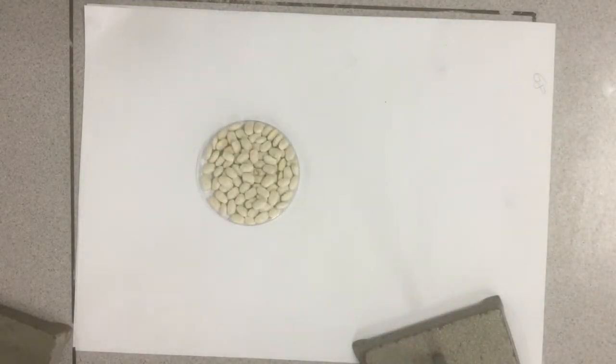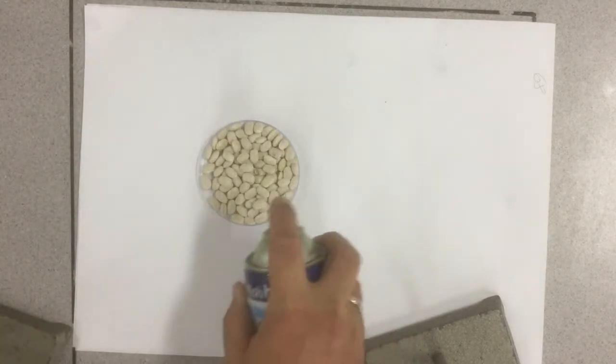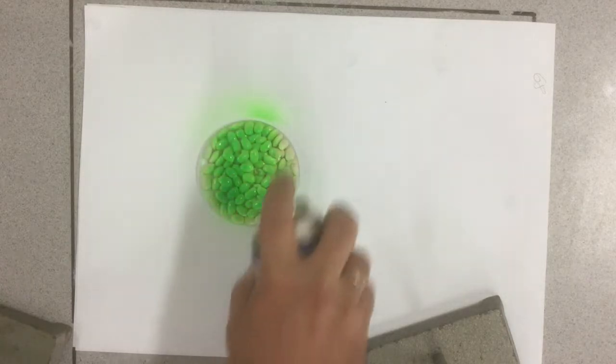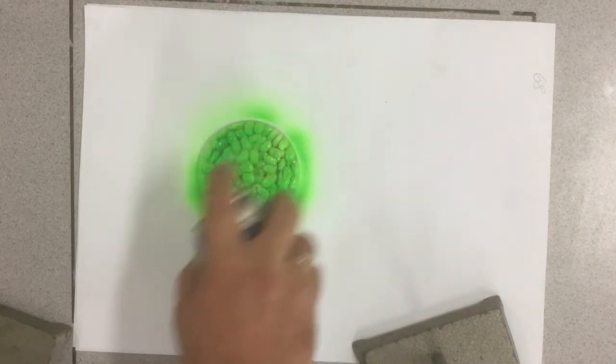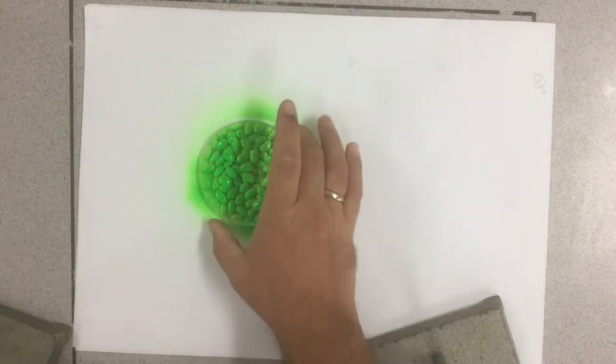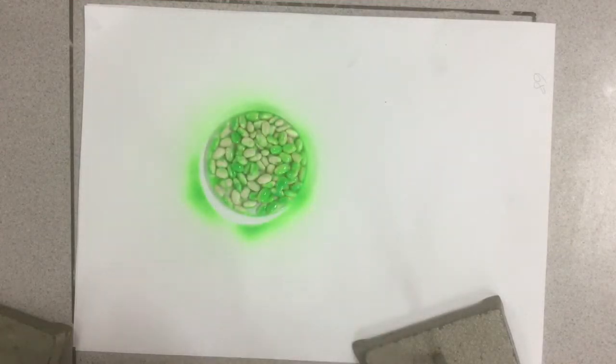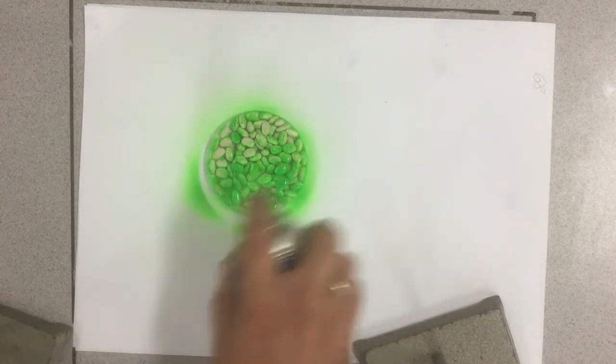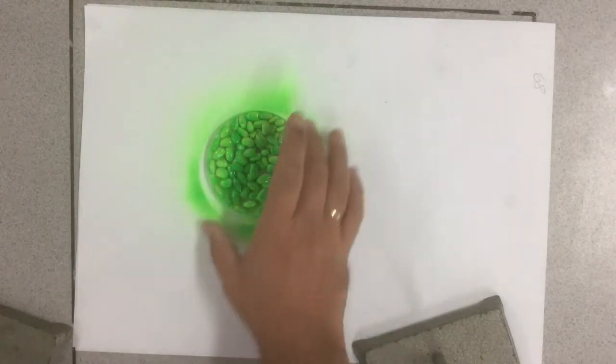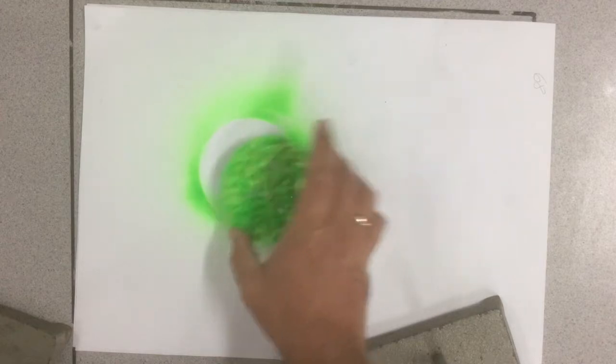These individuals all need to be marked, and we're simply going to use some green spray paint to do that. We need to make sure that they are all fully covered so that they are easy to spot at a later date.